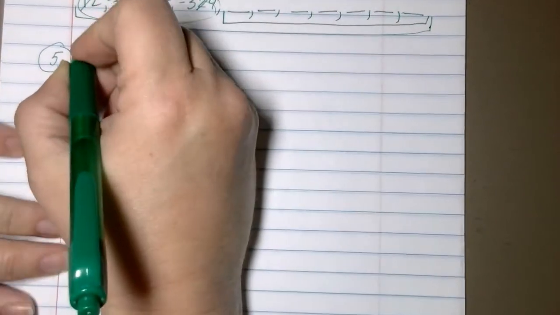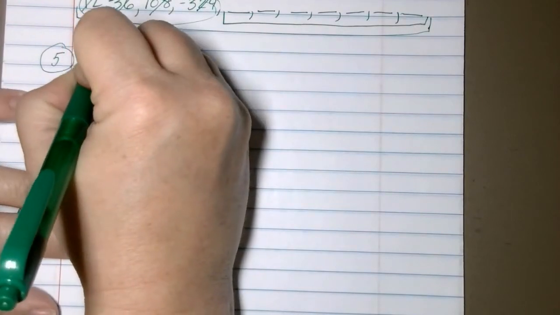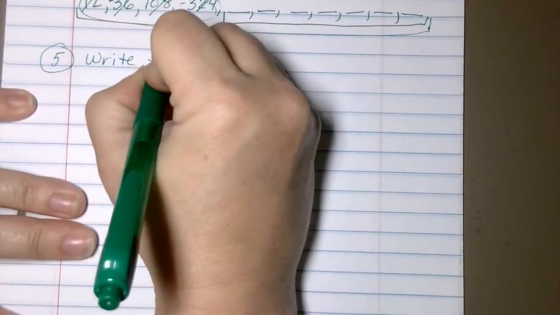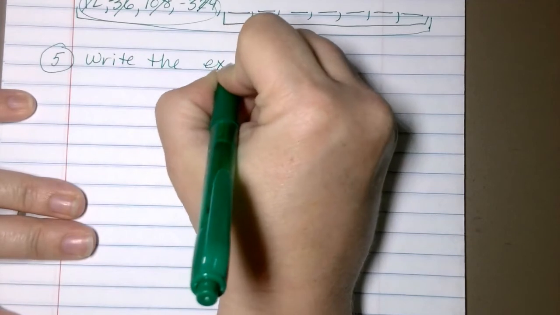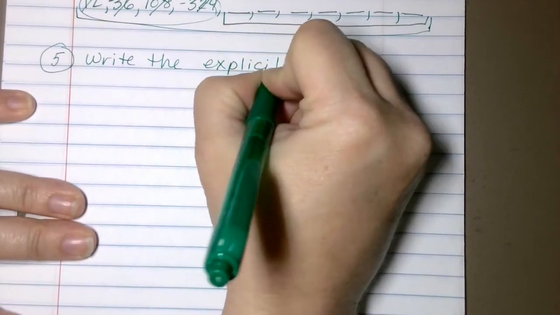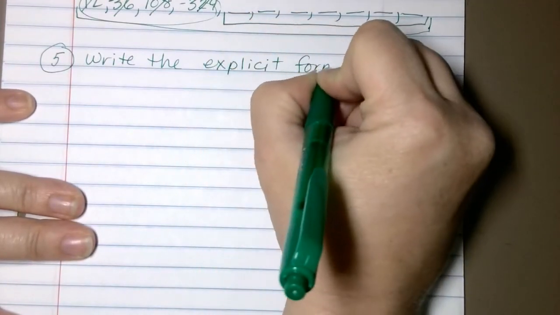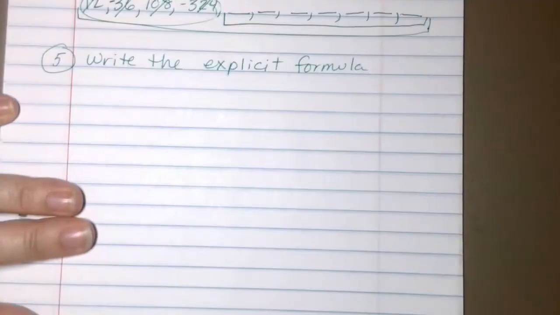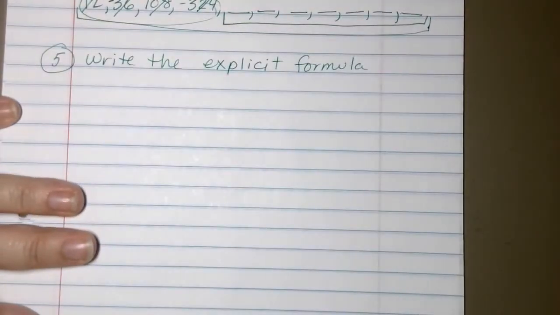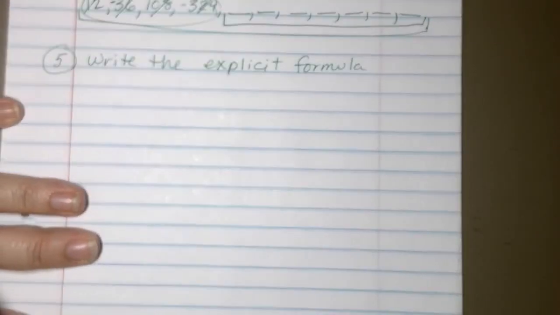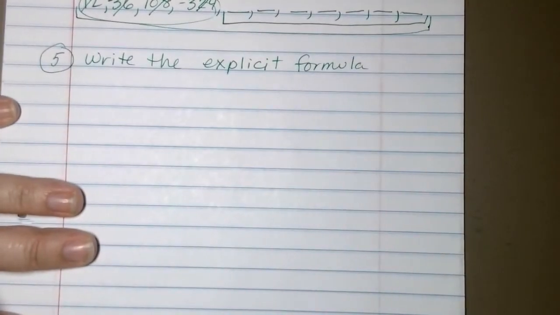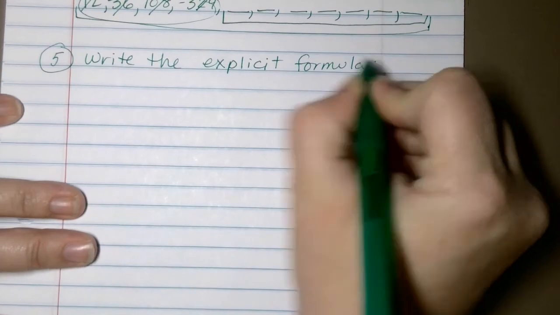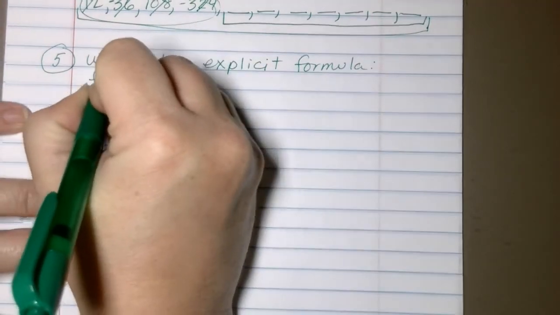Okay, so write the explicit formula. Did I talk to this class about what the other word for formula could be? It could say write the explicit rule. Rule is another word for formula. Okay? So, here's the information I'm going to give you.